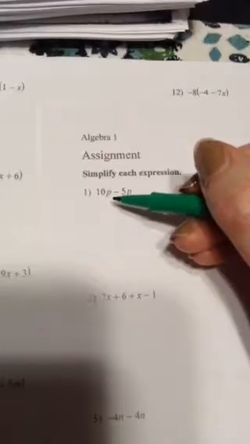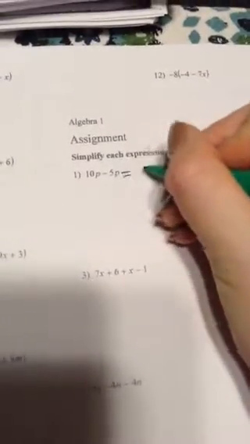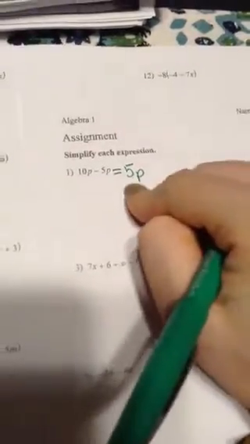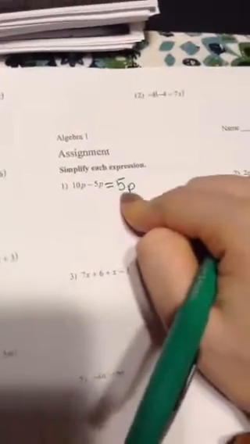So in math, we like to keep things as short as possible. That's why we have this practice of combining like terms. So for number 1, I have 10p, I'm taking away 5p's. Let's say they stand for potatoes. I have 10 potatoes, I'm taking away 5 potatoes. 10 minus 5 is 5, I'm left with 5 potatoes. So instead of writing this, you can just write this. Equivalent. Same thing.